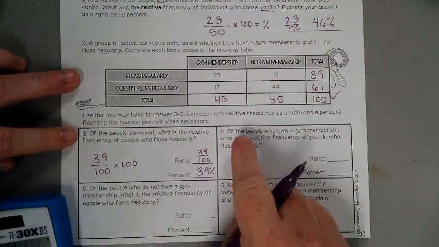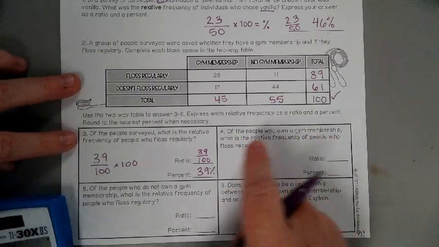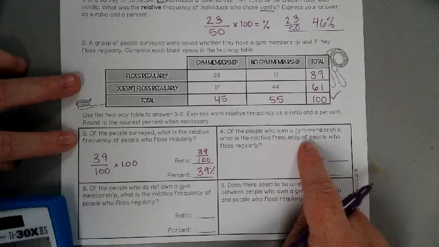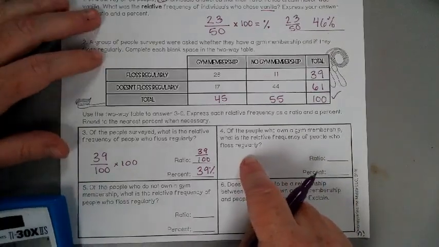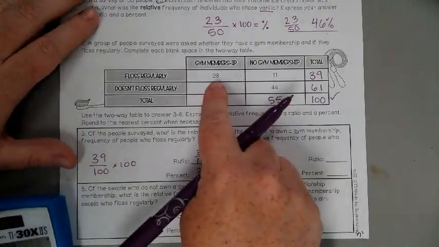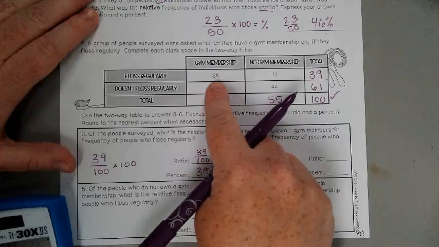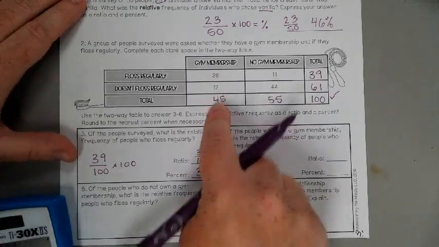Of the people who own a gym membership, what is the relative frequency of people who floss regularly? So, people who own a gym membership and floss regularly. So 28 out of the 45 that have the gym membership.